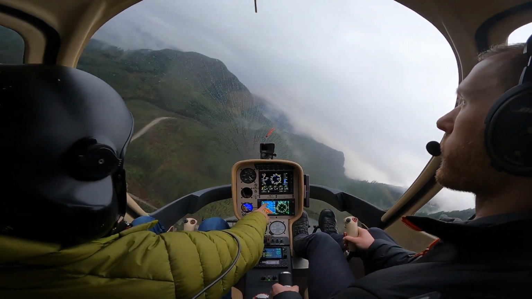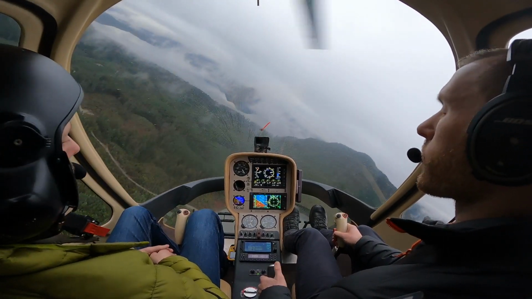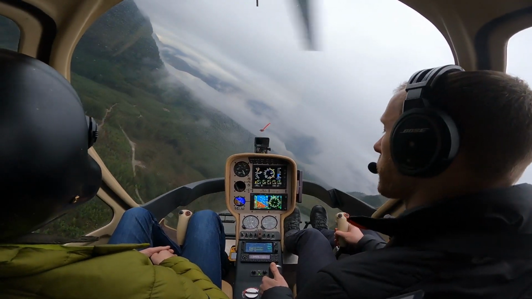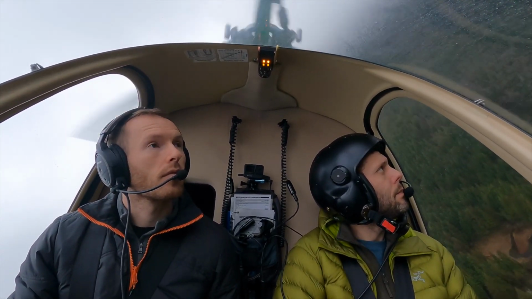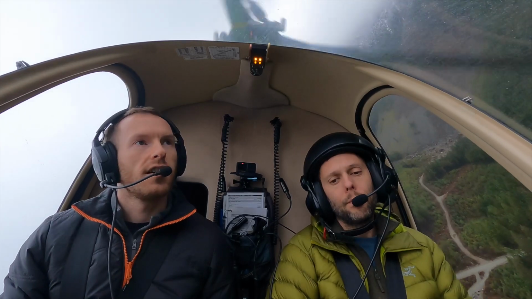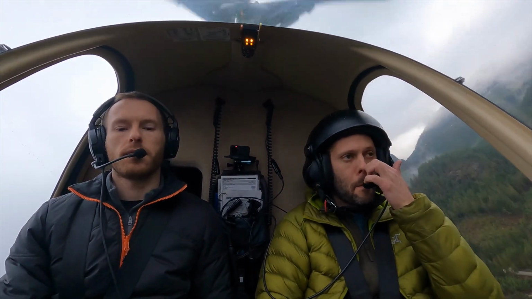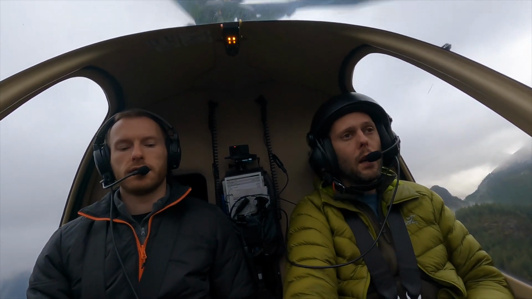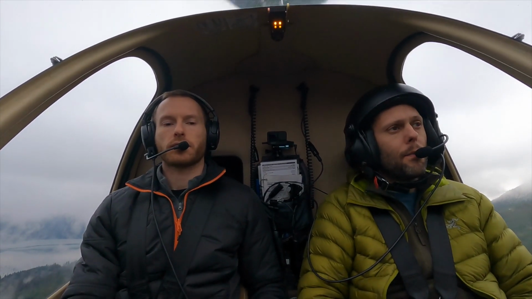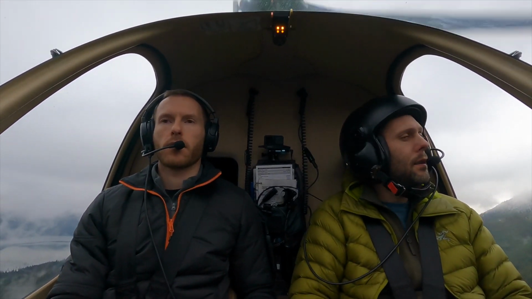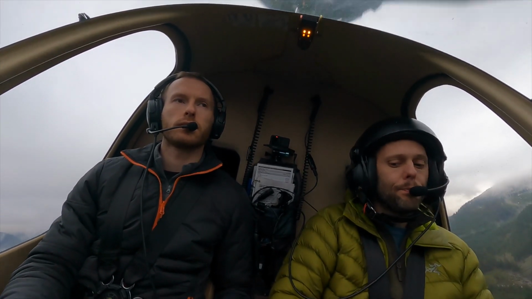That's going to be that arrow there. A bit more. Yep. Even more than that. And we'll level out at 1,500 again. Yeah, of course. Let it fall there, I think. Yeah, a little bit of a descent there. So let's come across the left side of the valley here.